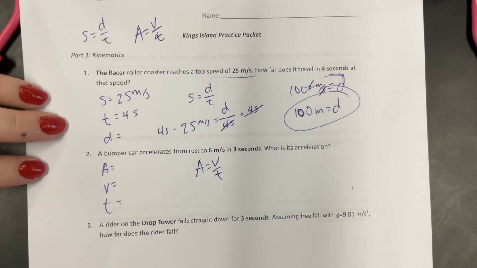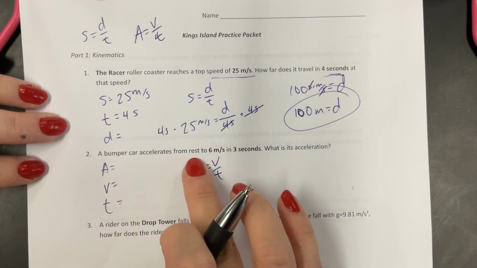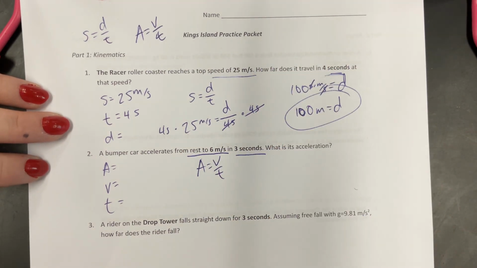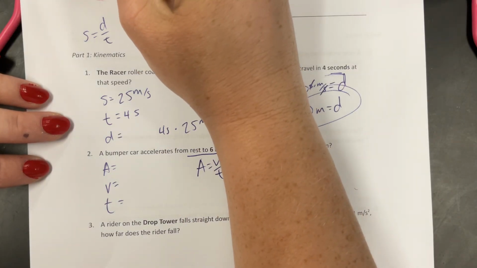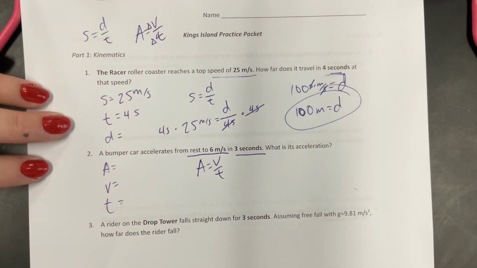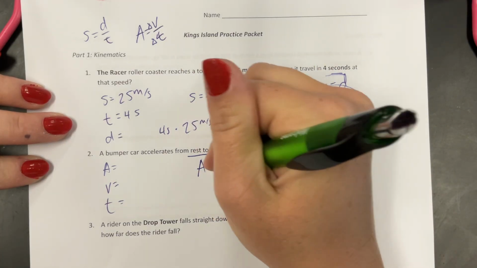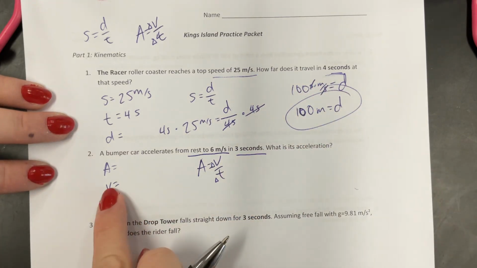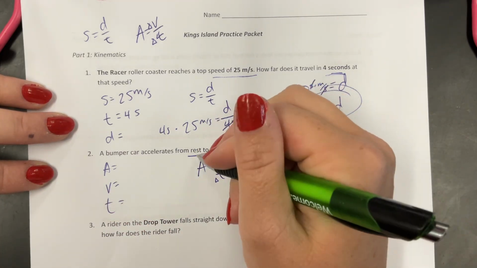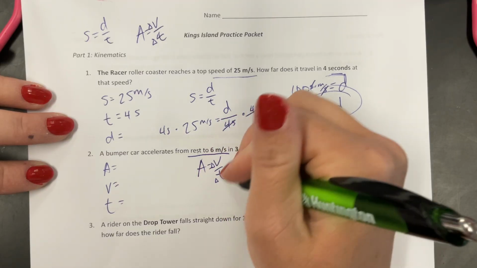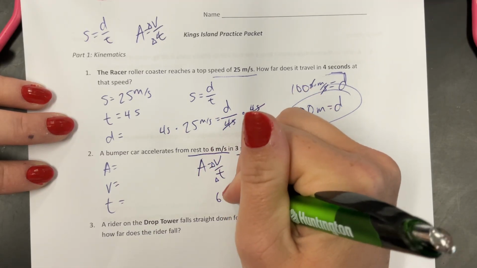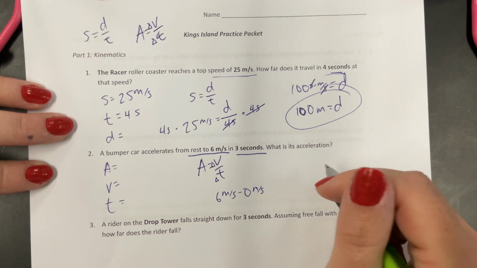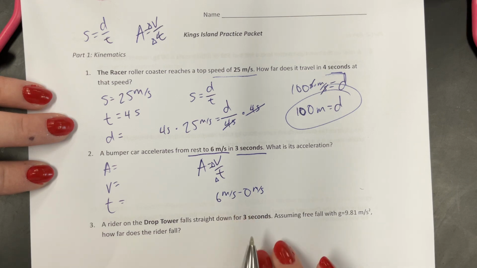Okay, so a bumper car accelerates from rest to 6 meters per second in 3 seconds. So our velocity, I should have put change in velocity for this. Change in velocity over change in time, okay? That's what that delta means. Sorry, I should have squeezed it in there. The velocity here goes from rest to 6 meters per second. That means the change in velocity is going to be 6 meters per second minus rest, which is 0 meters per second. It's probably going to end up being the same thing that you guys did anyways, because 6 minus 0 is still going to be 6.